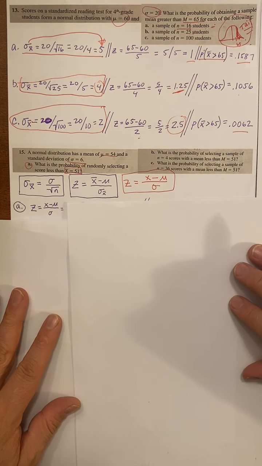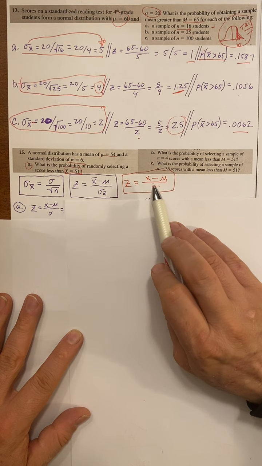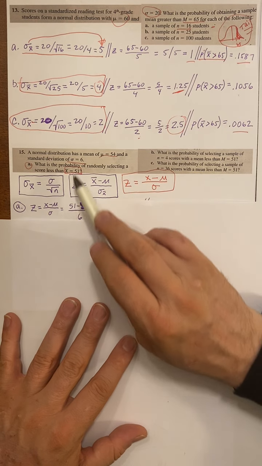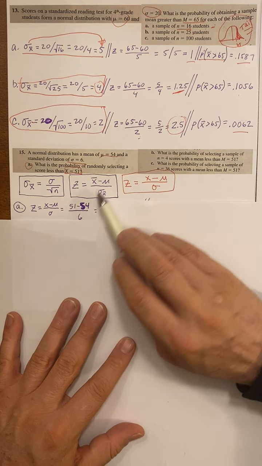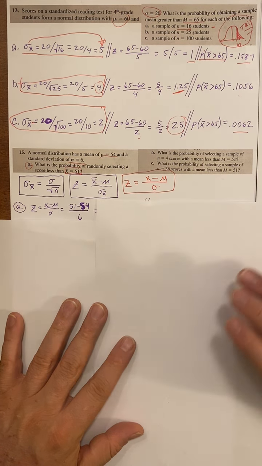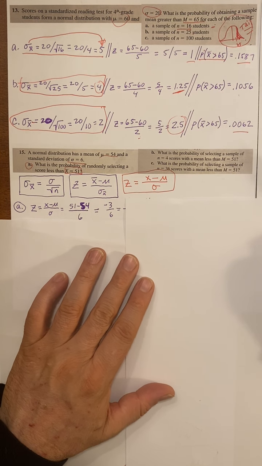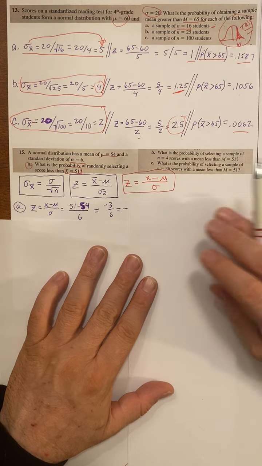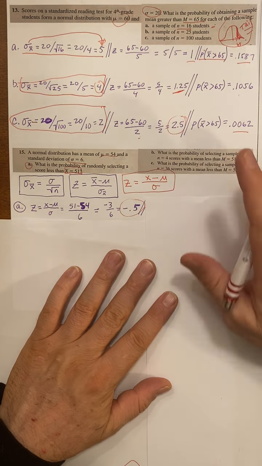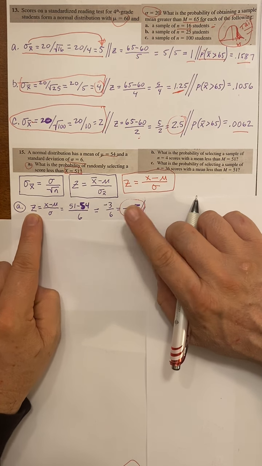Basically, I'm going back to using this equation again, so I'm going to fill in the parts of that equation. I've got an X value of 51, a population mean of 54, and a regular old standard deviation of 6. So they gave me everything I needed. Let's go ahead and solve it. It ends up giving us -3/6, which reduces to -0.5. That's the Z that we've been given, this -0.5.